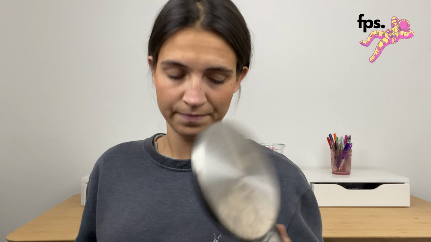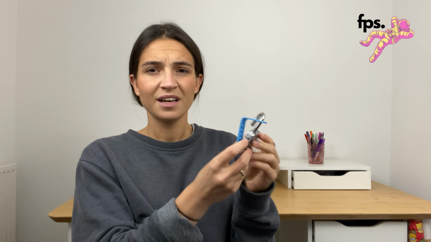Get yourself a mass balance. Turn it on. Make sure it's on a flat surface and then place your object on top of it. This padlock is 133 grams. Okay, so finding its mass was easy, but finding its volume, well, it's kind of an irregular shape, so it's going to be really difficult to use just an equation.